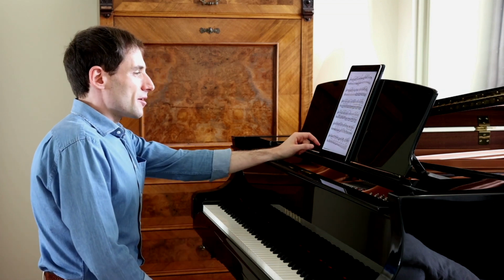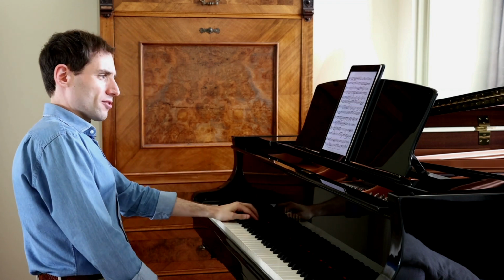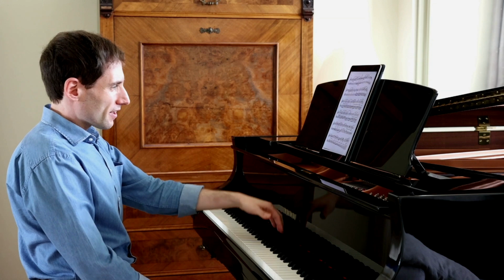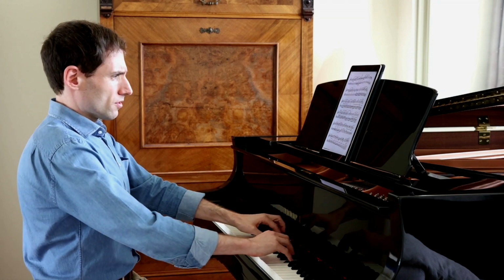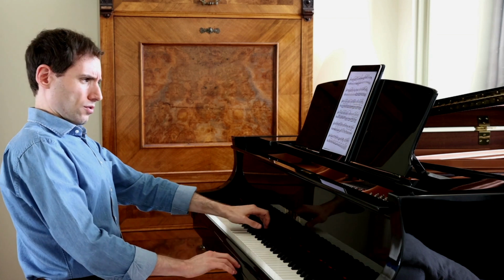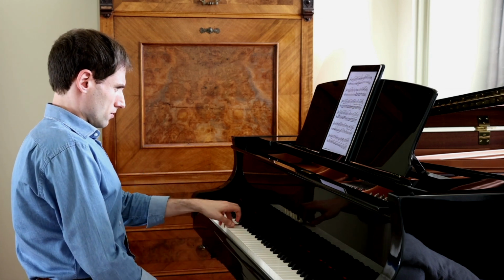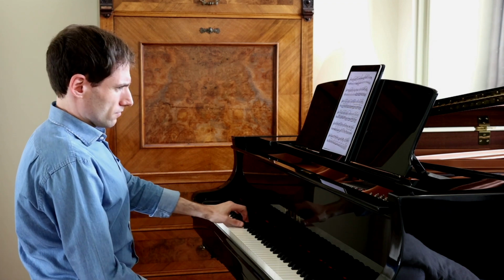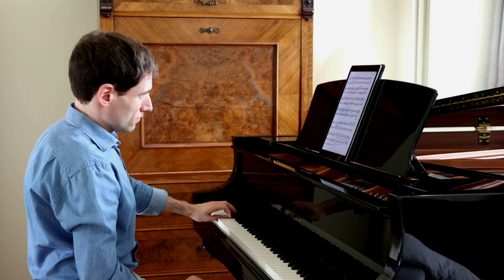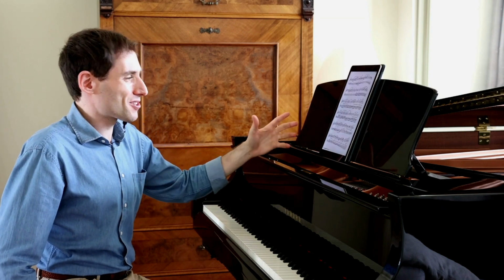And then this left hand, which I mentioned, the independent left hand, will now get quite an interesting line. So quite interesting to listen to it just on its own.